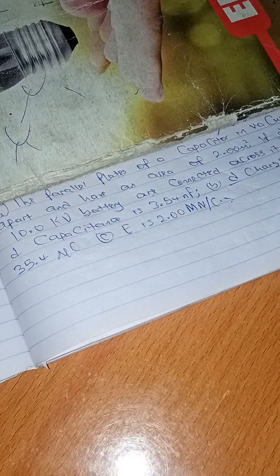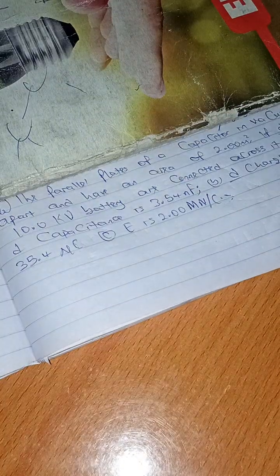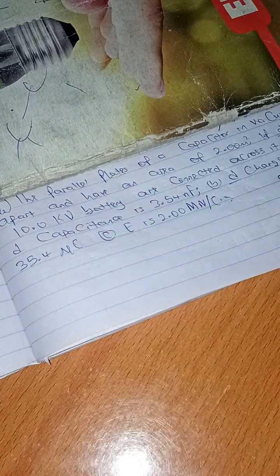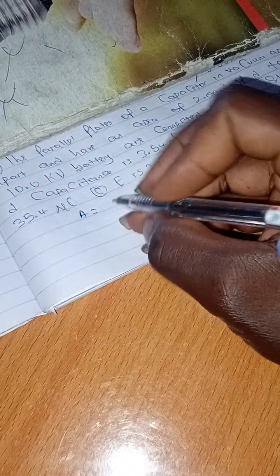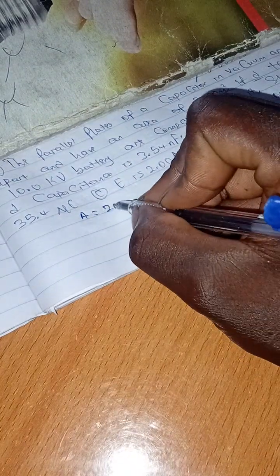The parallel plates of a capacitor in vacuum are 5.00 millimeter apart. The question is correct. So that means our distance equals 5 millimeter. Our area equals 2 meters square.